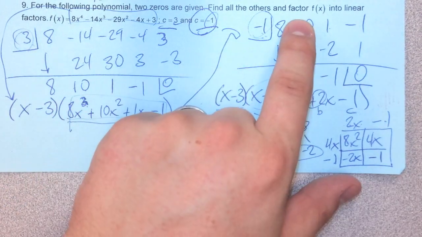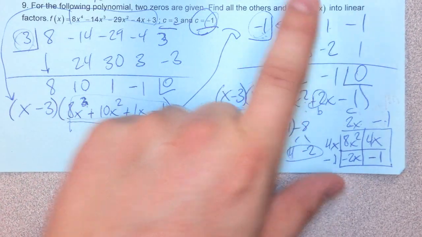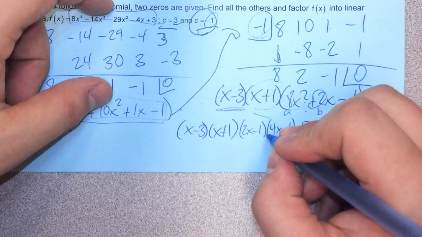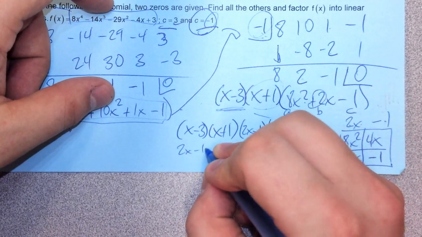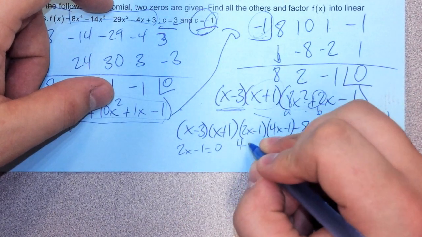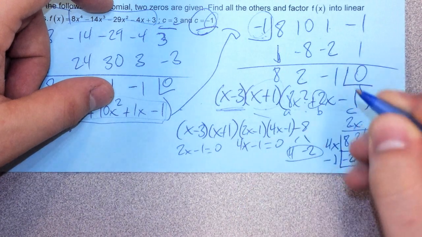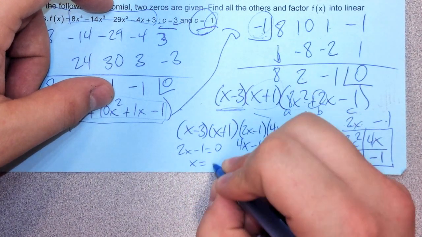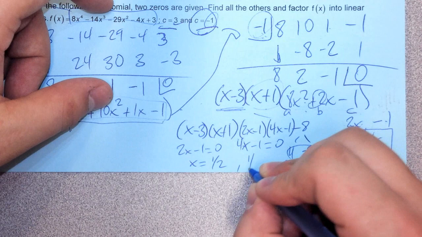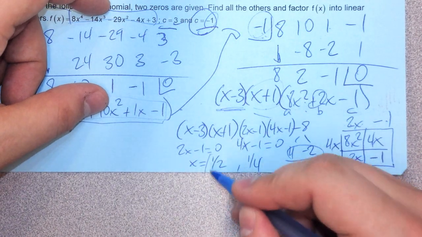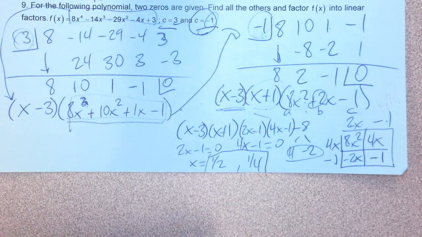So that's factored, but then we need to find the other zeros, which is setting each one of these equal to 0. So 2x minus 1 equals 0. 4x minus 1 equals 0. And then when we do that, we get x equals 1/2 and also 1/4. That's ultimately what the answer was supposed to be.